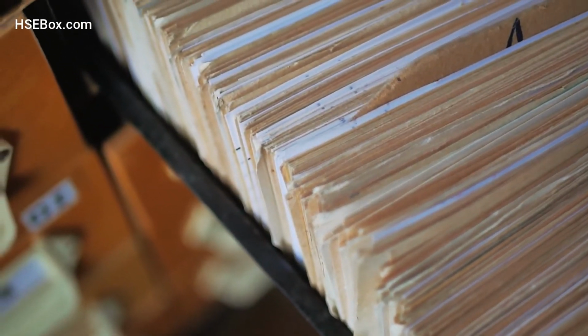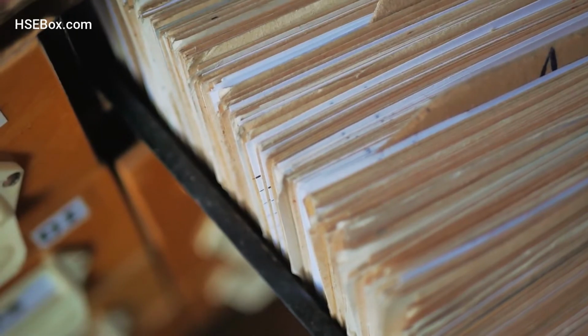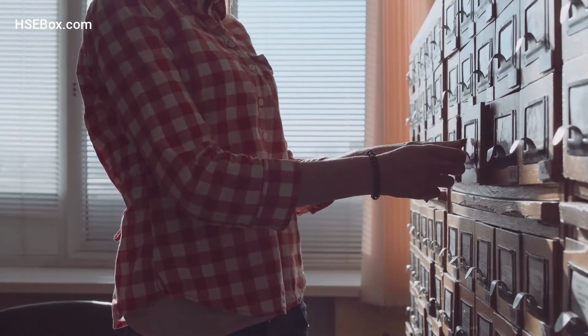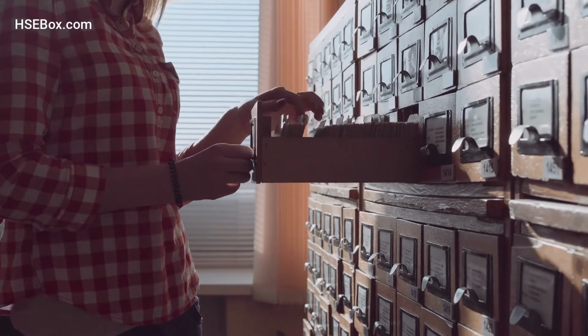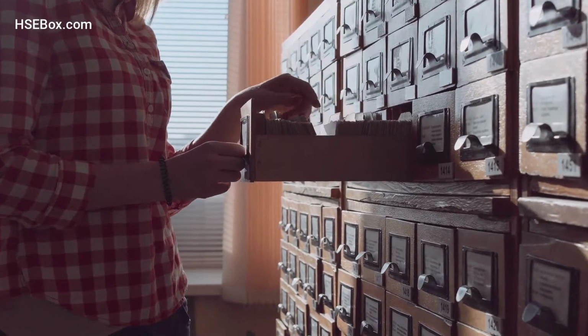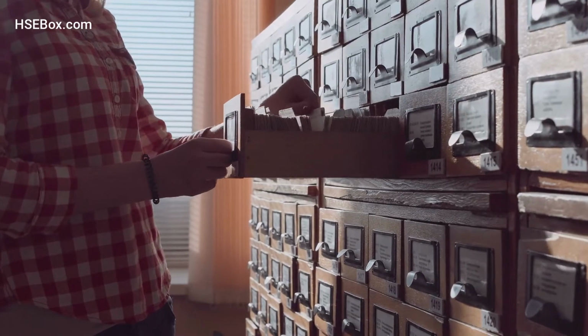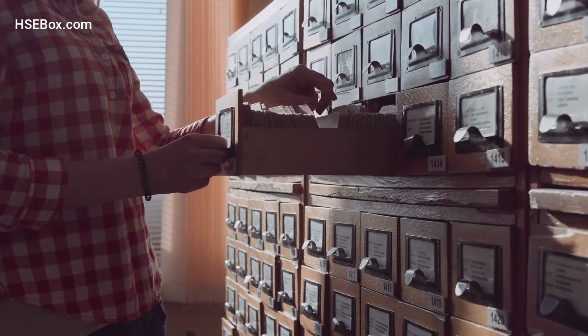In the link below you can download a free Word template for a legal compliance register that you can use in your organization to keep the latest requirements. We recommend that every 3 months this record should be reviewed and updated, as well as every time there's a change in the national or local law or regulations.